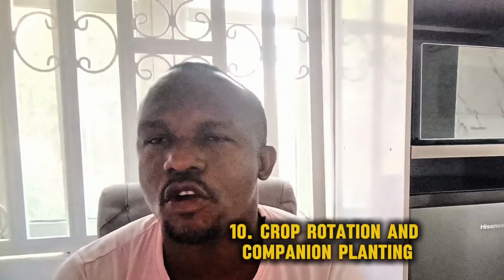Number 10, crop rotation and companion planting. Avoid planting beans in the same spot yearly to prevent soil depletion. Avoid planting beans in the same soil yearly to avoid crop depletion or soil depletion.